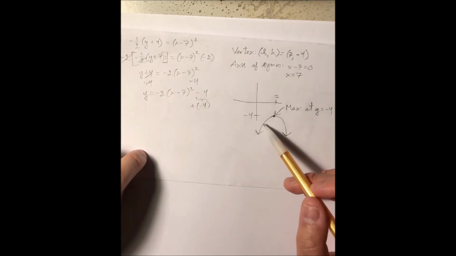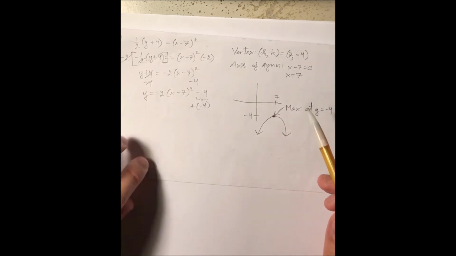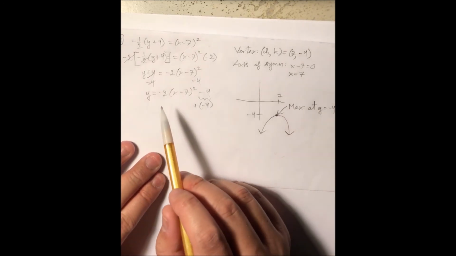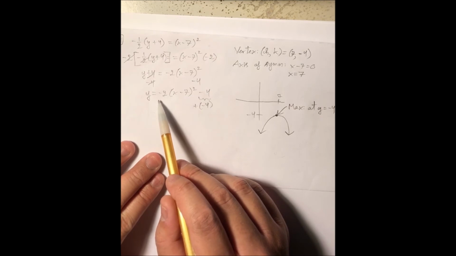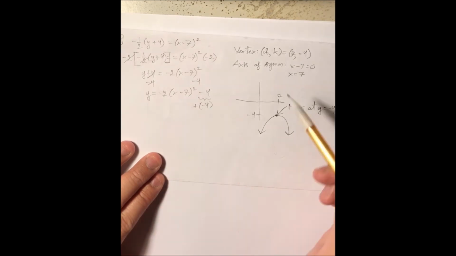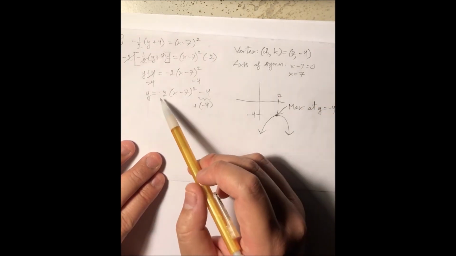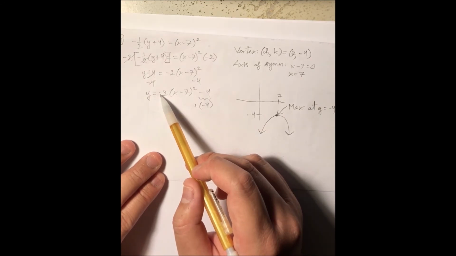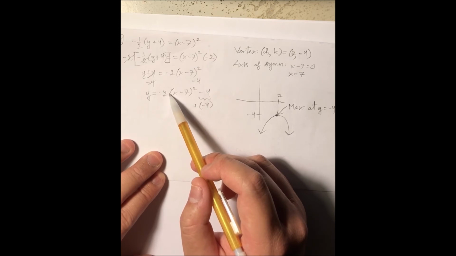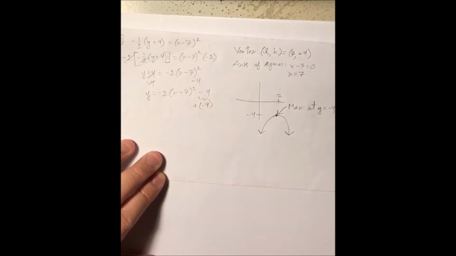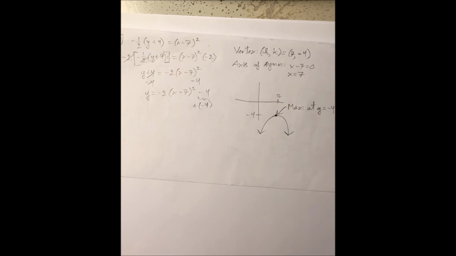And the reason why your function is opening downward instead of opening upward is because you're transforming the function by reflecting it vertically across the x-axis. And you're reflecting it across the x-axis, or reflecting it vertically, due to the fact that you're multiplying this function by the negative number on the front. So I have a video where I go over different transformations of functions, so I'll link it in the description so you guys can check it out.